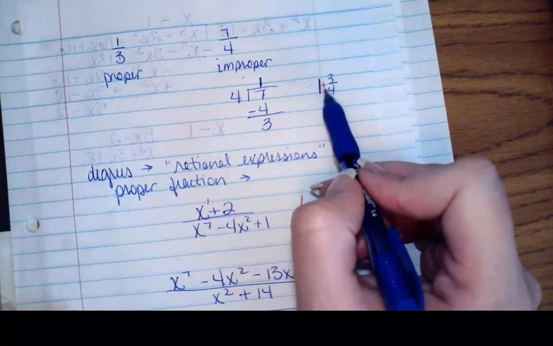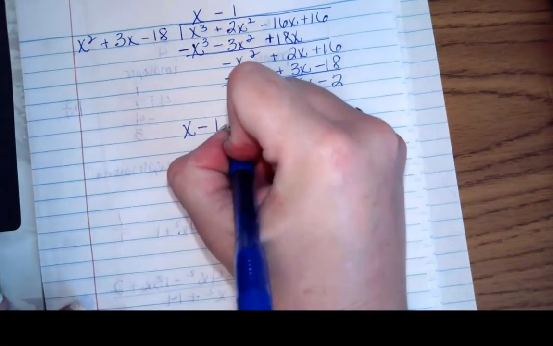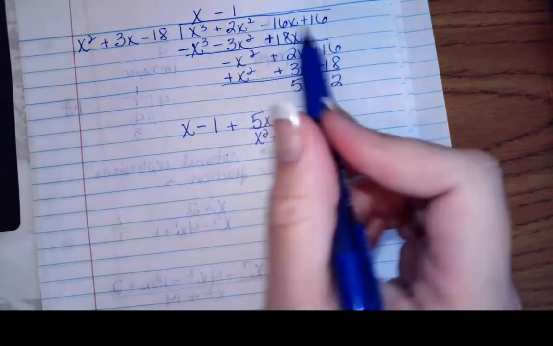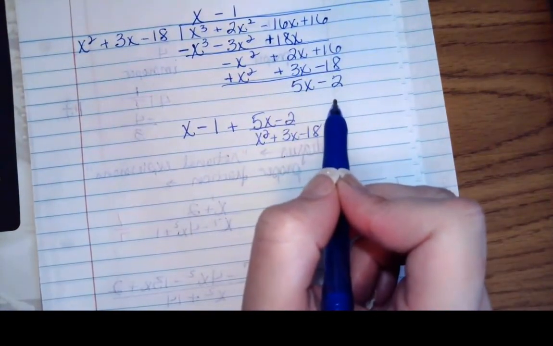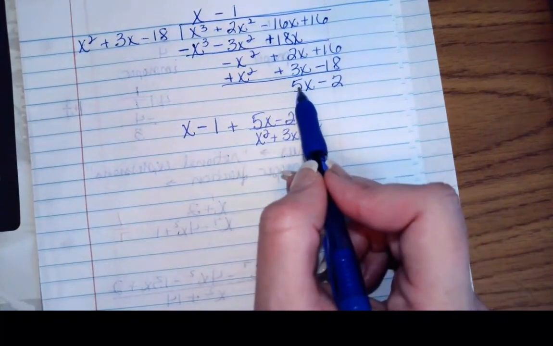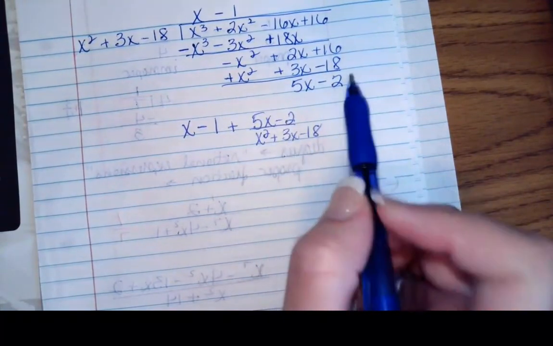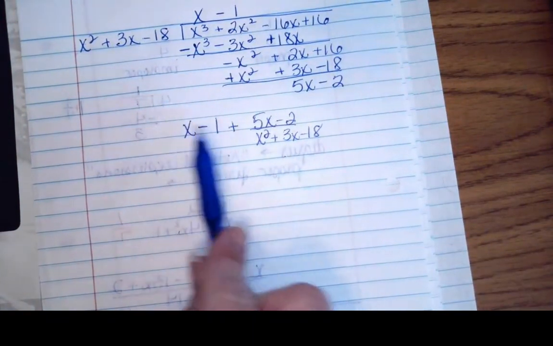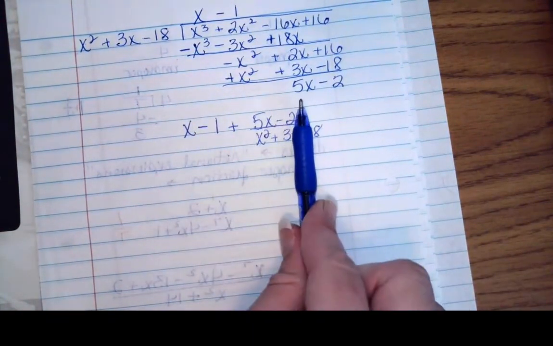But here's where this little plus thing is going to come in. You will always, always, always put a plus right there. Do not put a minus, because it'll throw stuff off. Okay, so I'm going to add whatever my remainder is over what I divided by. So what we end up with is this was the quotient, and this is the remainder.